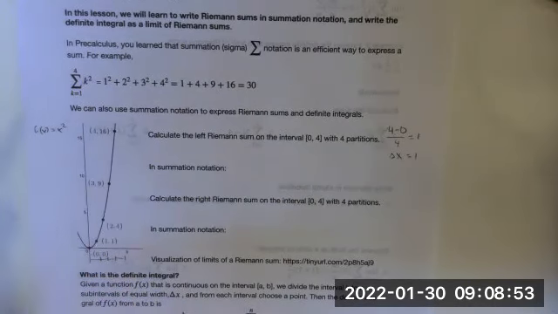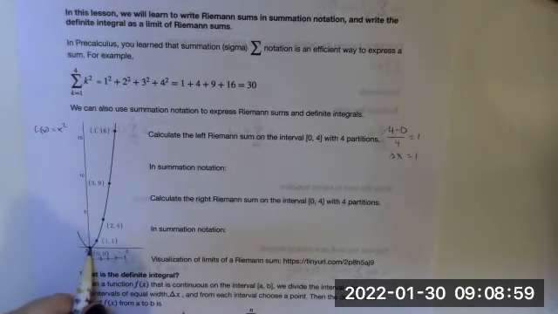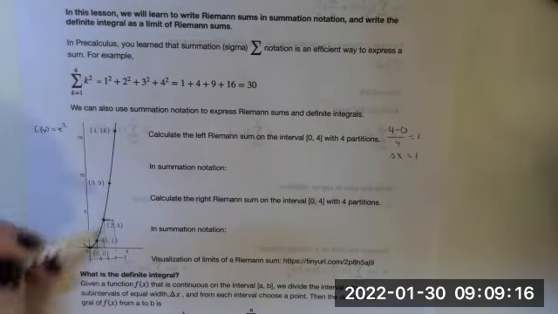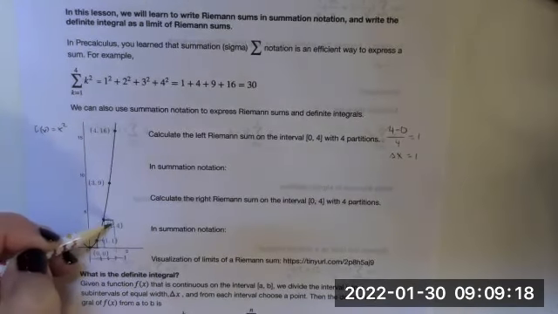So left Riemann sum means I'm orienting myself with the left side of the base of the rectangle. From 0 to 1, I'm taking the point 0. From 1 to 2, I'm taking the point (1, 1). From 2 to 3, I'm taking the point (2, 4), and then horizontally from there.